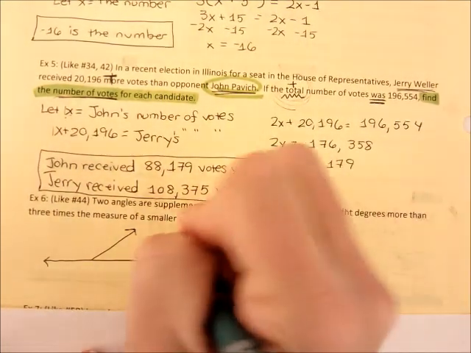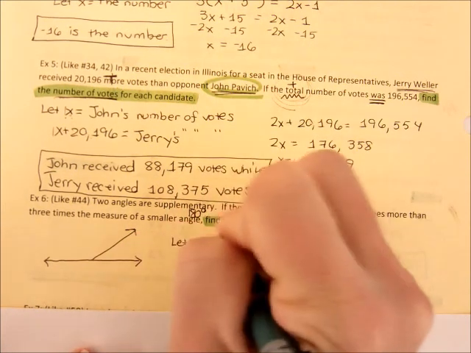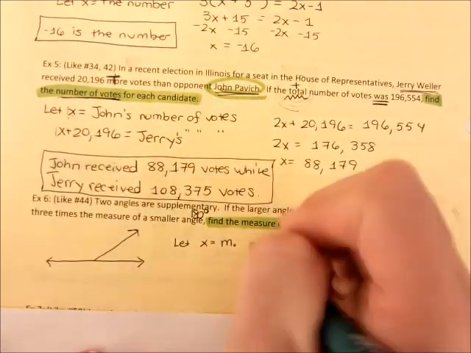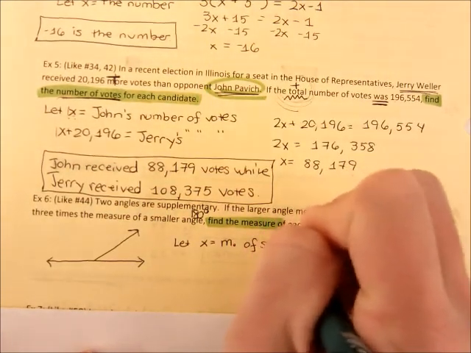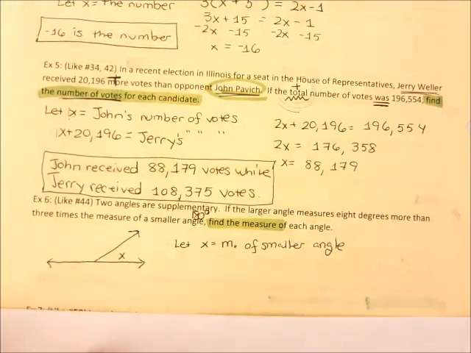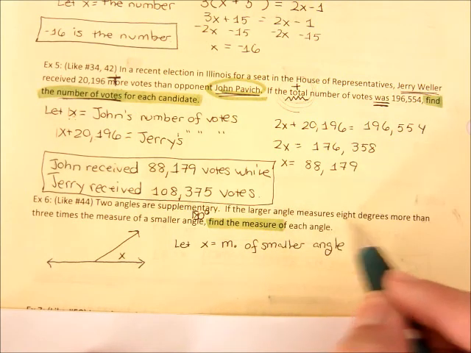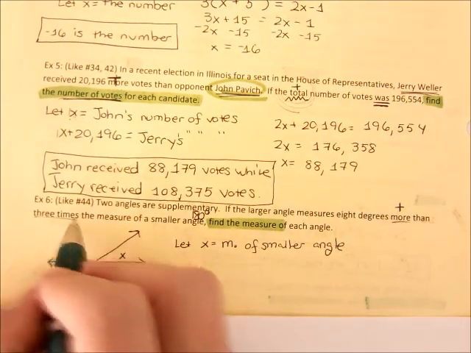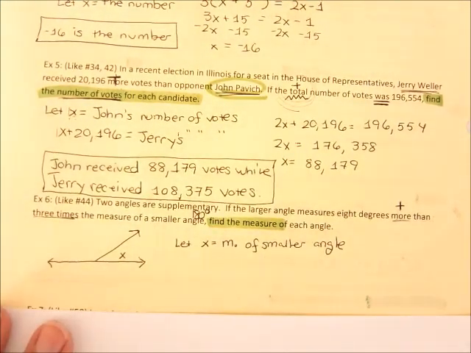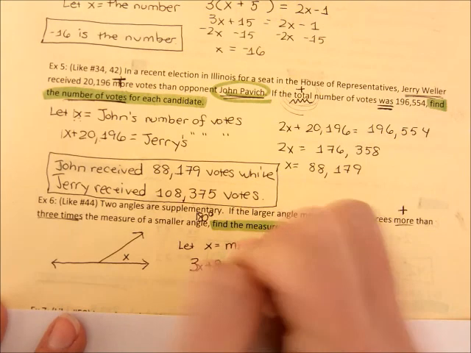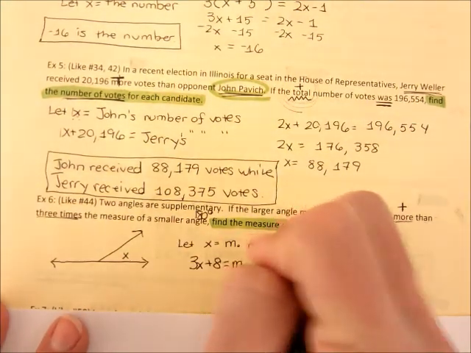So let x equal, I'm going to abbreviate m for measure. That's very common if that helps you. Measure of smaller angle. I'm going to pop x into that picture. Now it says the larger angle measures 8 degrees more. What does more mean? Plus, than 3 times. How do I say 3 times the smaller angle? 3x, and we said more, 8 plus. 8 plus 3x equals measure of larger.